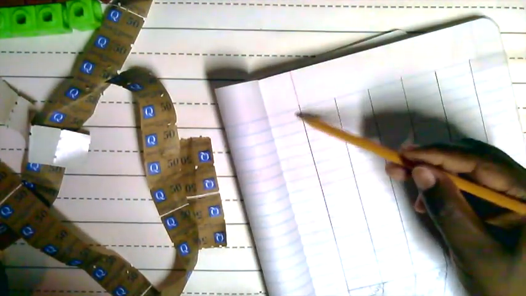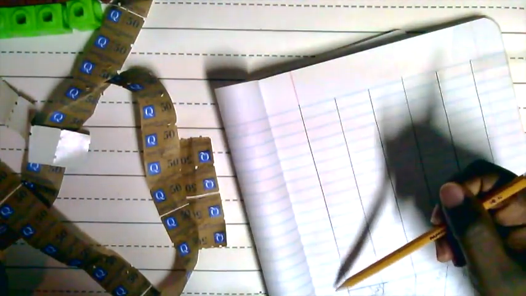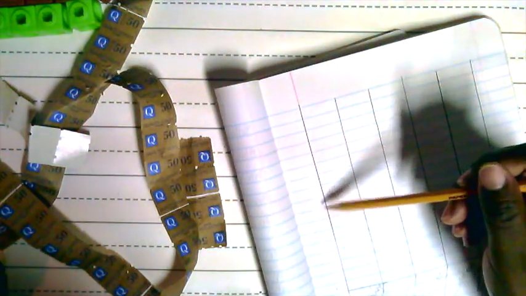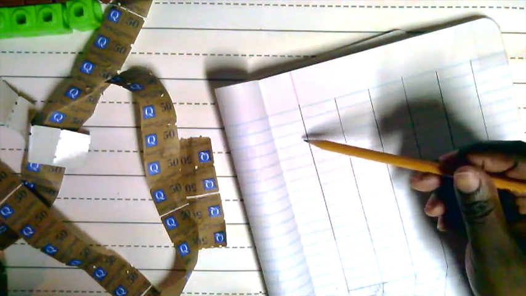And then also what I need to do is I'm counting 1, 2, 3, 4, 5, 6, 7, 8, 9, 10, 14, 15, 16, 17. Now, we're going to use skip counting.